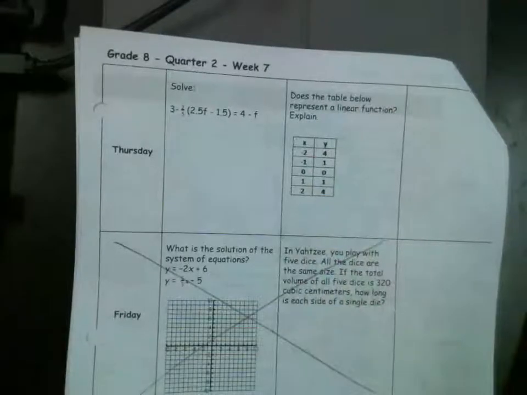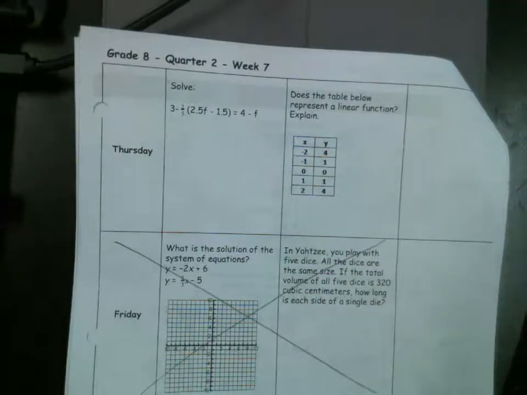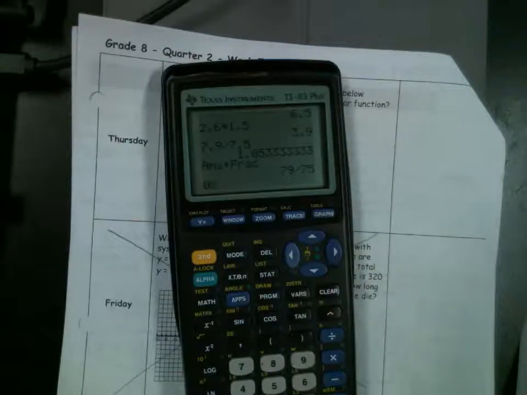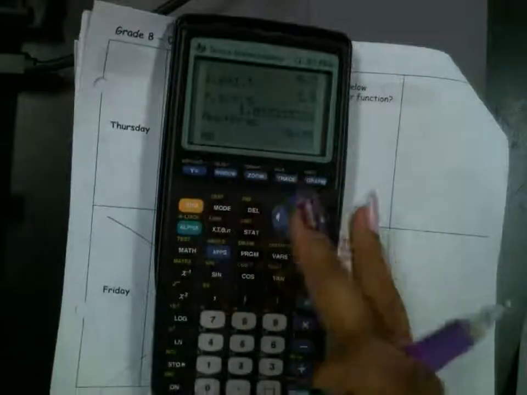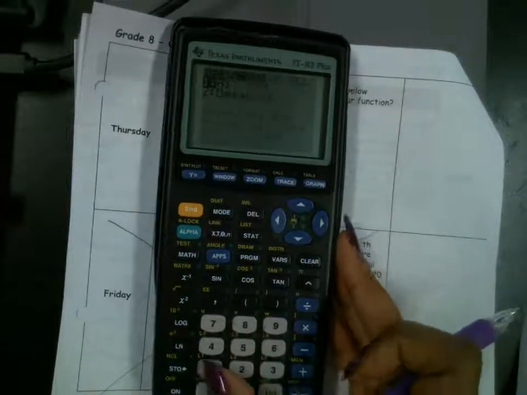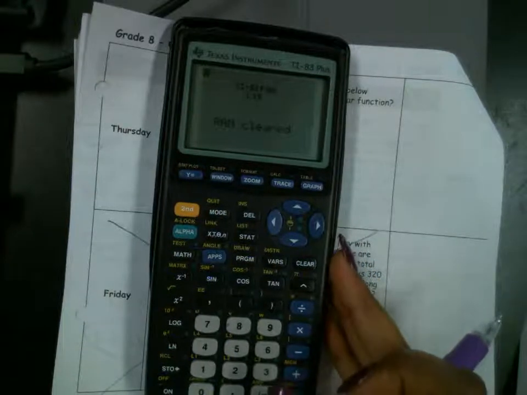All right, so everyone should have a calculator at this point. Please make sure that you clear it. I'm going to show you once again how to clear your calculator because that's super important. When you turn your calculator on, you press the second button, plus, 712. Second plus 712.